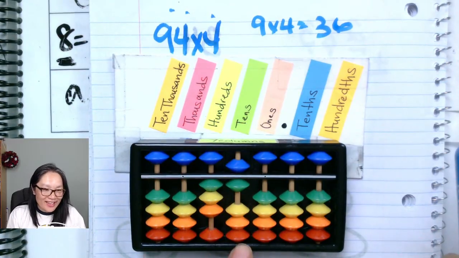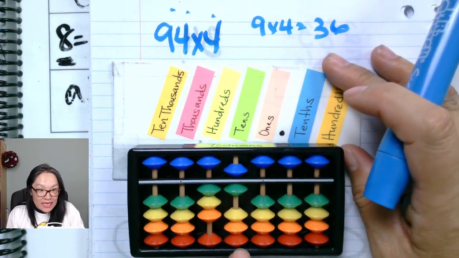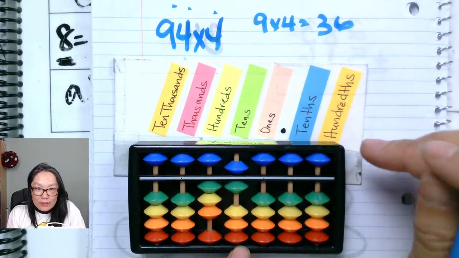Now I'm learning math. Ghosty. Yes, in the middle of the night. We're all learning math in the middle of the night.